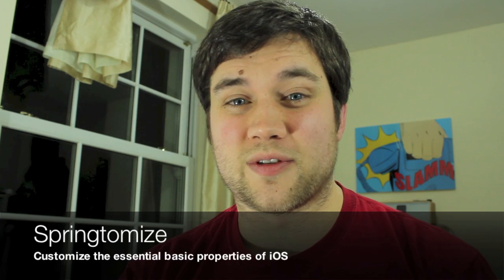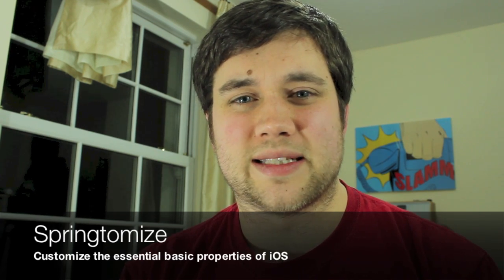Another one that I've used is called Springtomize. Now what this can do is, essentially, it edits all sorts of stuff. It's not limited to one thing. You can change how many folders, what your folders look like, whether your apps have names on them, how many icons you have in a dock. You can change so many things within the basic structure of iOS, whether it's the size of the app icons or whatever.